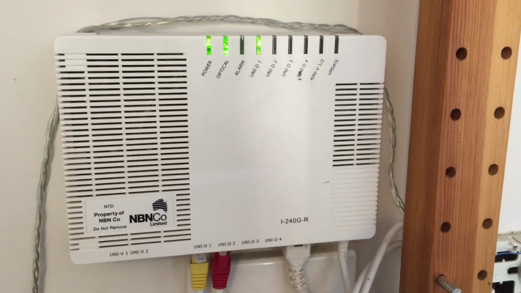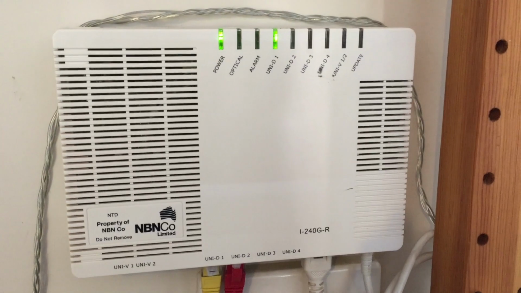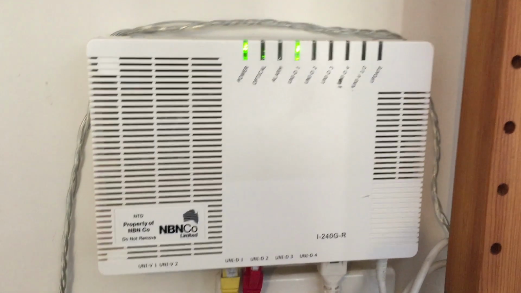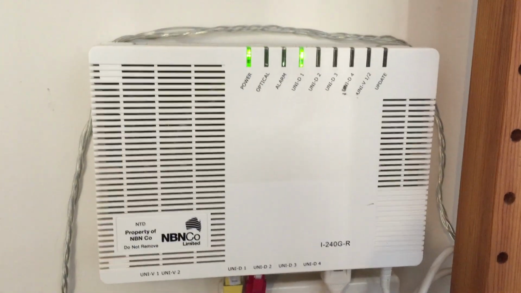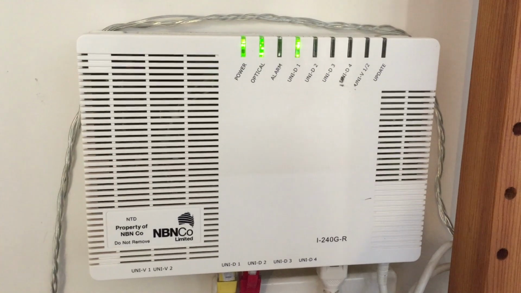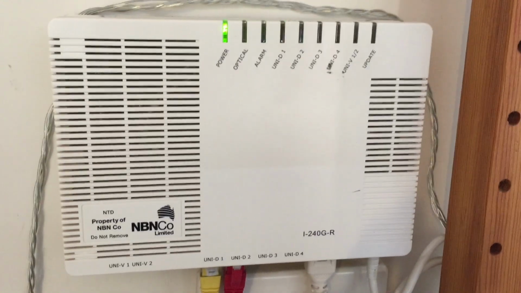It does then come back down to the supplier. Each of the different NBN suppliers do actually have different allocations of space and speed that they can send out. So that is something which changes from supplier to supplier.